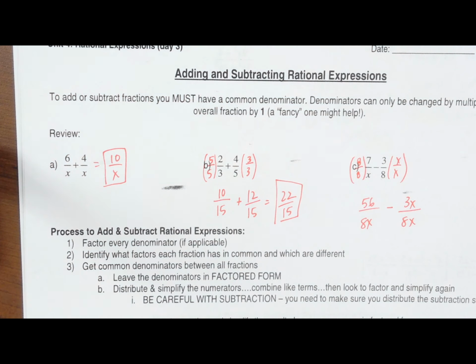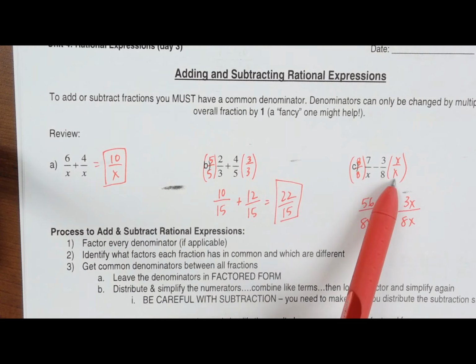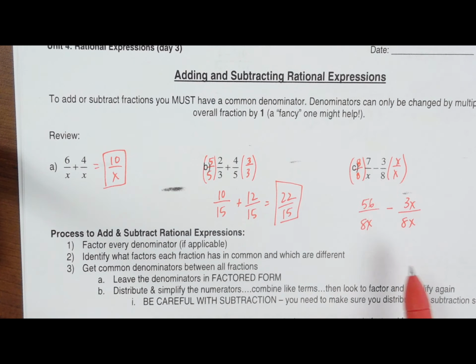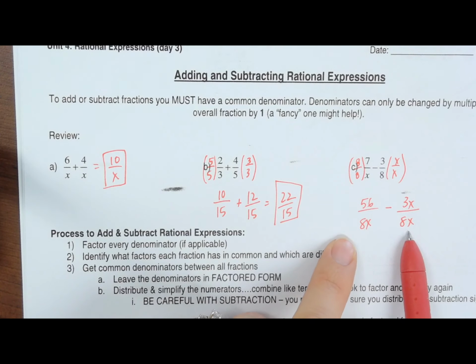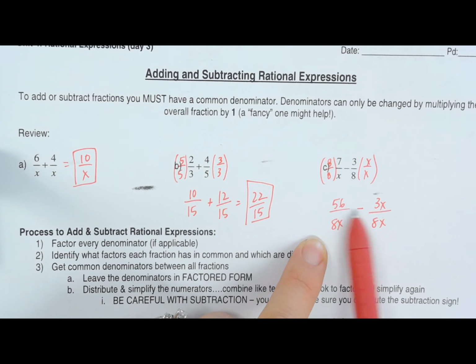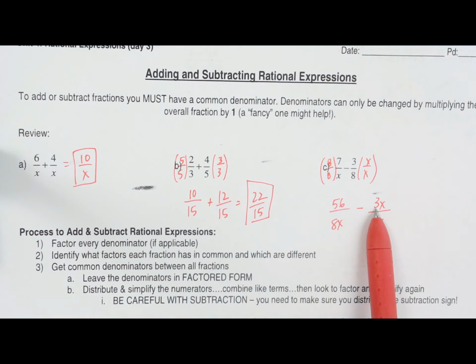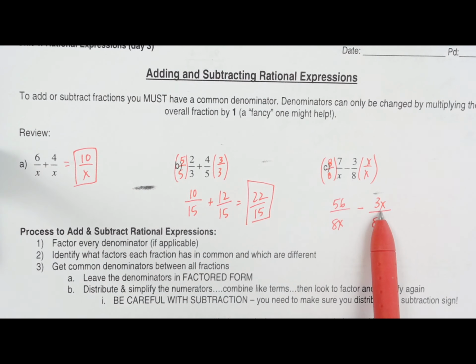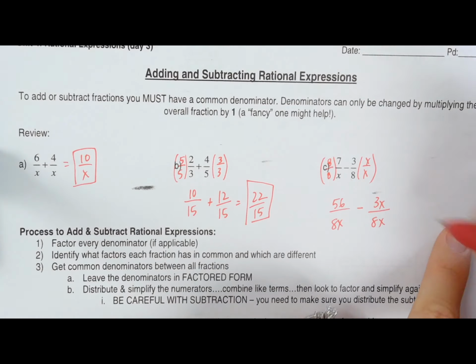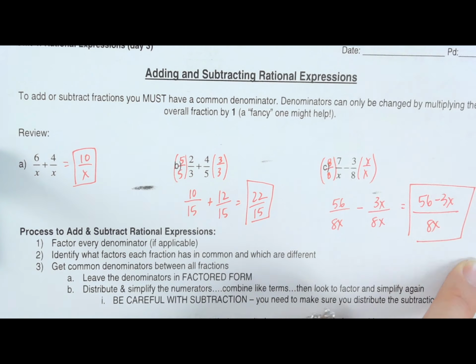And here's where you have to be careful, because some of you are going to go, ooh, x's, and want to cancel them back out. Now, you could cancel them out, but we just put that there for a reason. Now these have the same denominator, so you're going to put the numerators together. The only bad thing on this is that those aren't like terms. So the best you can say is just 56 minus 3x over 8x and call it a day.